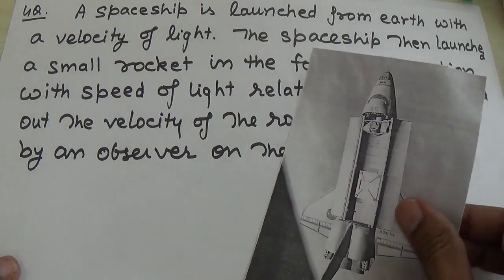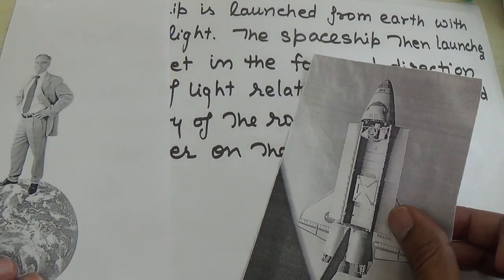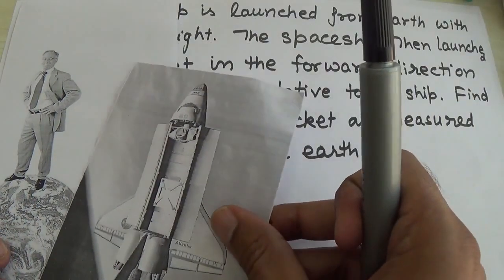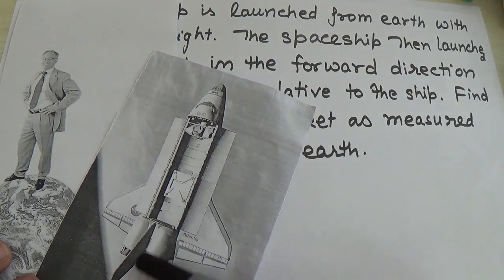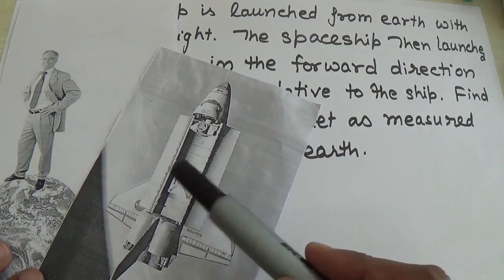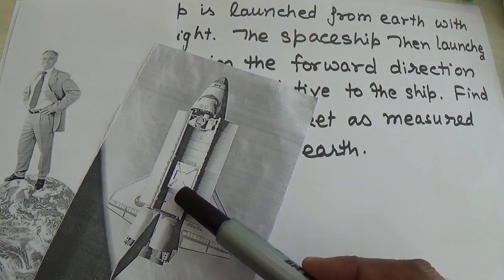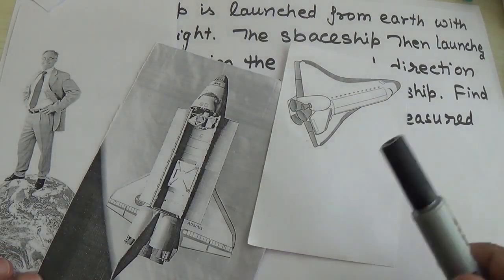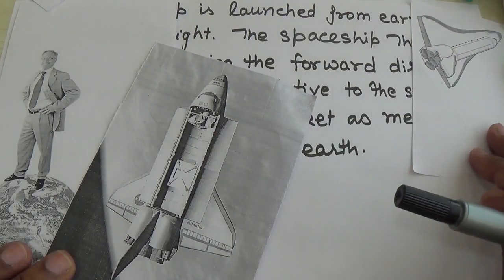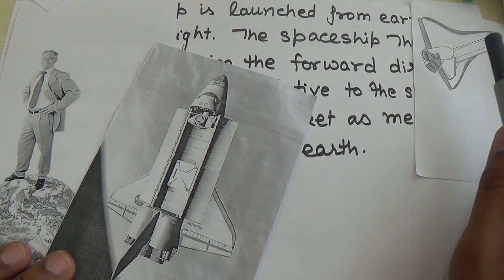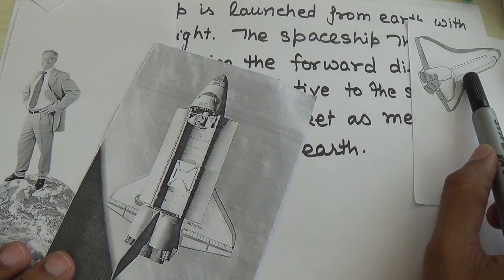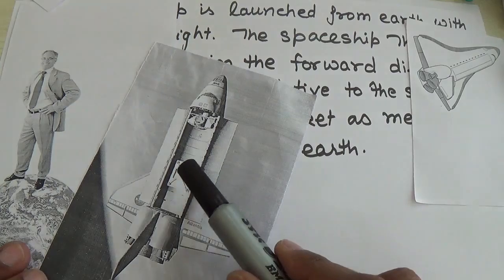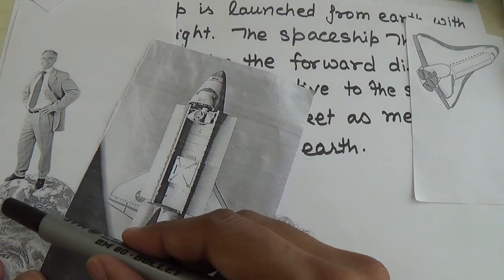The spaceship then launches a small rocket in the forward direction with the speed of light relative to the ship. What they are saying is, first, there is a person on the surface of the Earth and a spaceship launched from the surface of the Earth with the speed of light. This spaceship again fires a rocket with the speed of light. The speed of this rocket is relative to the spacecraft, and the speed of the spacecraft, that is the speed of light, is relative to the Earth.